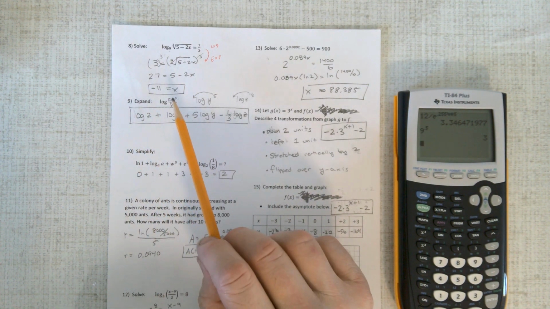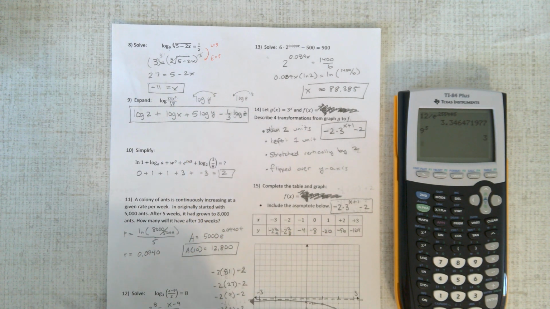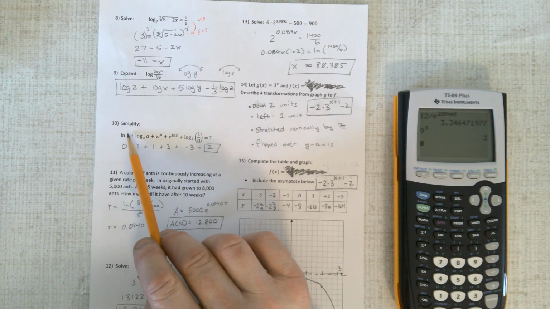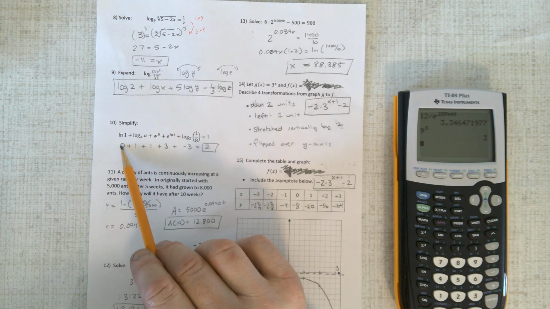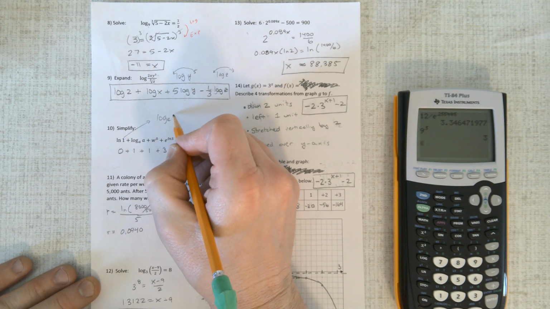Sometimes the math is done with it like this. Sometimes the math is done with it like that. Simplify, a lot of little rules here. ln of 1. Well, that's just 0. Because what this says is log of e is 1.